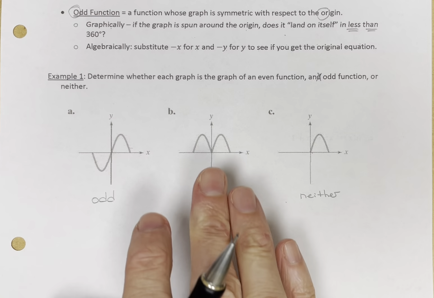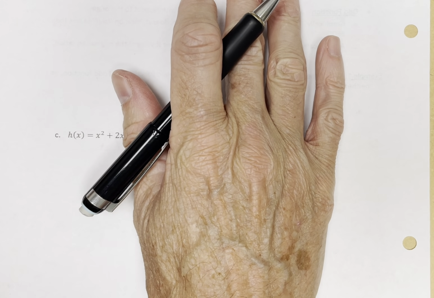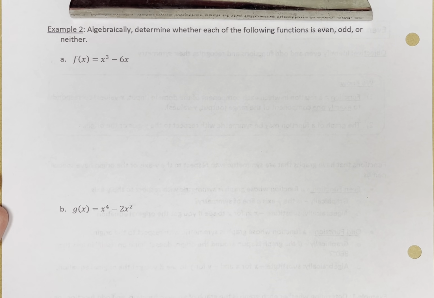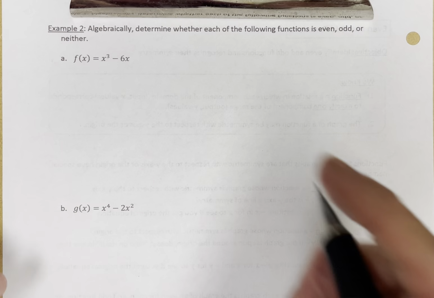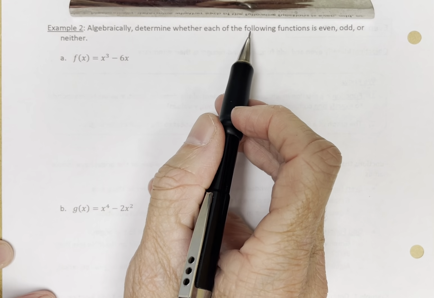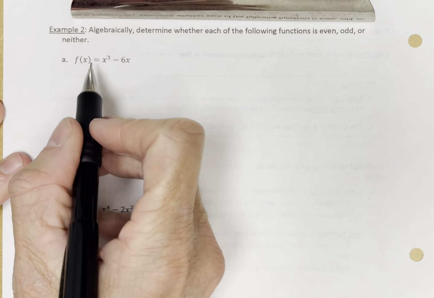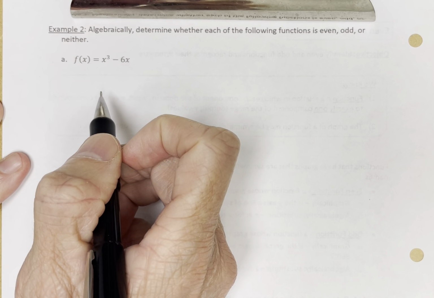Okay? Let's do it algebraically. We'll practice a bit more with our algebra. We did some similar stuff in a previous video. Algebraically determine whether each of the following functions is even, odd, or neither. Letter A, f of x is equal to x cubed minus 6x.